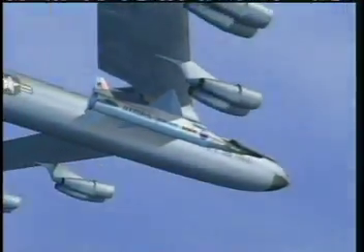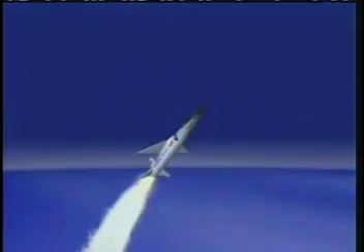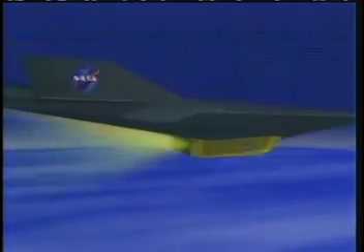In order to test the scramjet engine, the HyperX is launched by NASA's B-52 and boosted by a rocket to its testing altitude. It will then separate from the rocket, and the scramjet engine will begin its test flight.